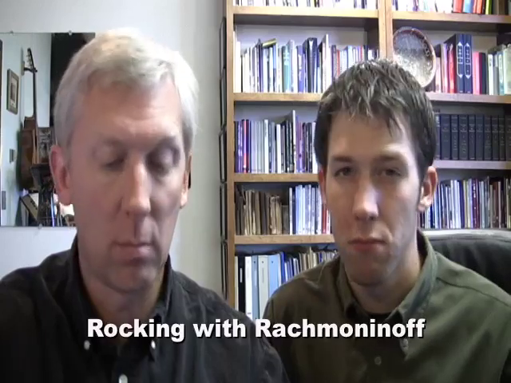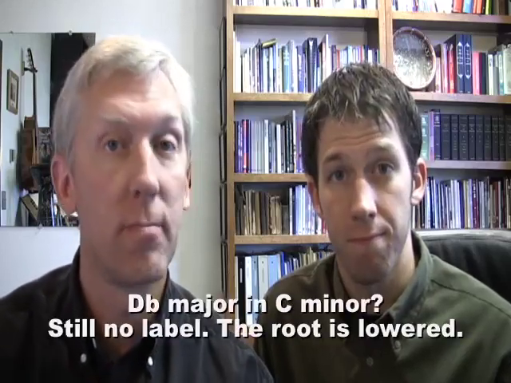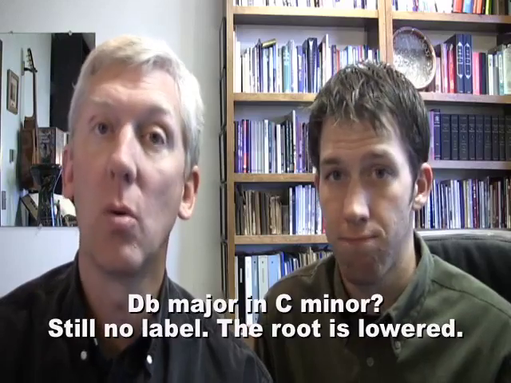So, but this sound happens in minor also. Let me just demonstrate that. Does that sound familiar to you? The problem is the root of the chord has been changed. It doesn't exist in either major or minor. It's not a secondary dominant of something.